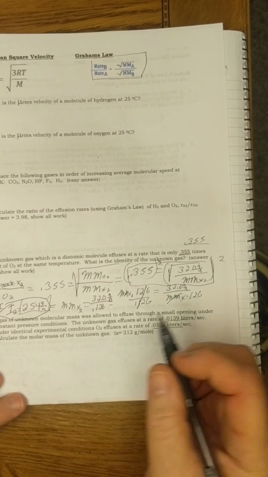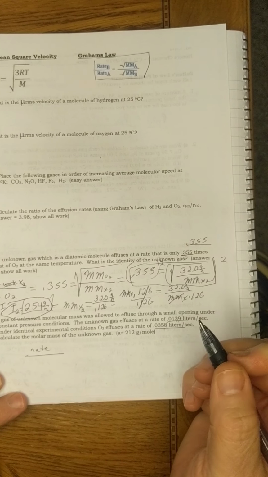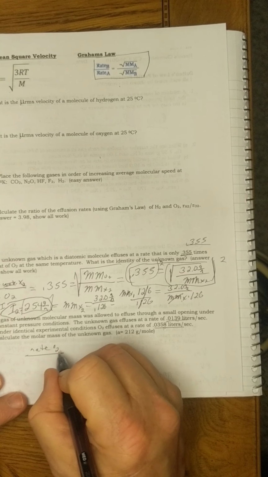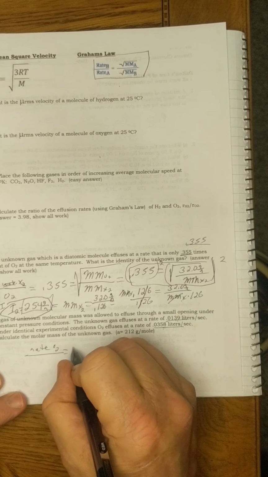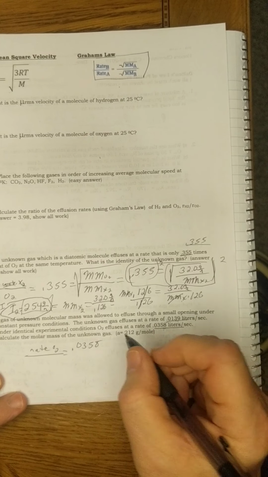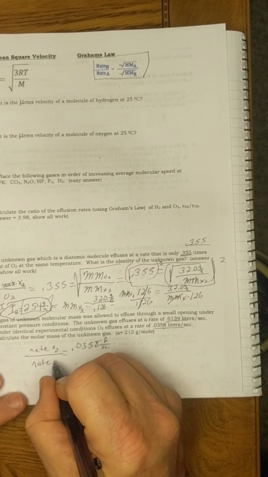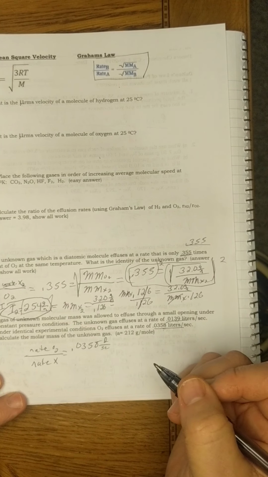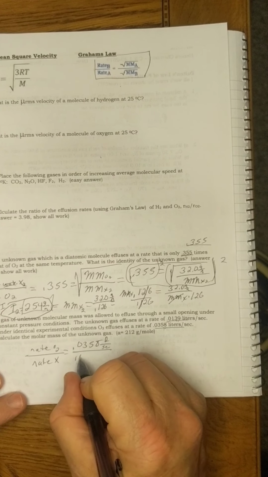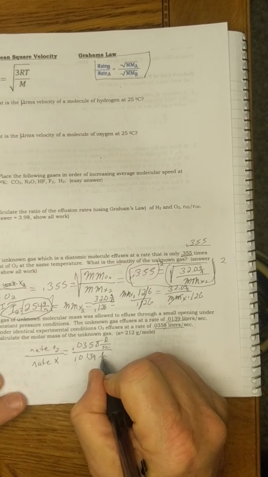So as long as I set this up correctly, I have the rate of oxygen equaling 0.0358, and that's liters per second. The rate of my unknown gas is 0.0139, that's liters per second.